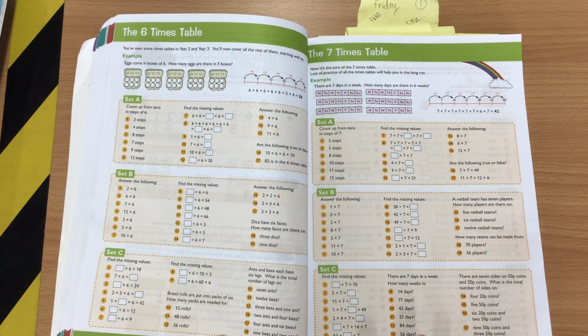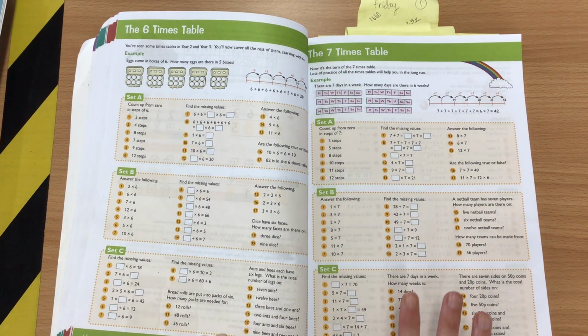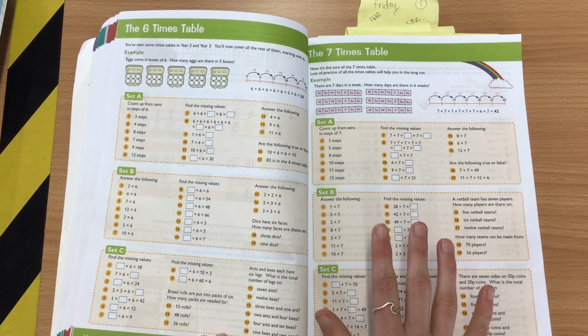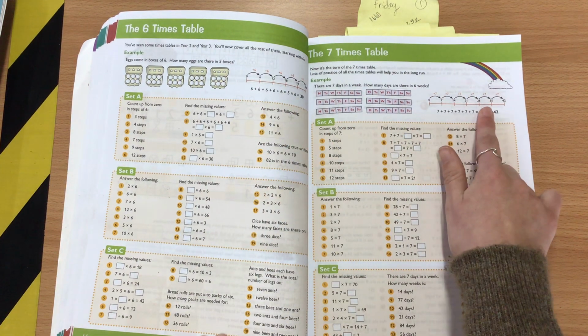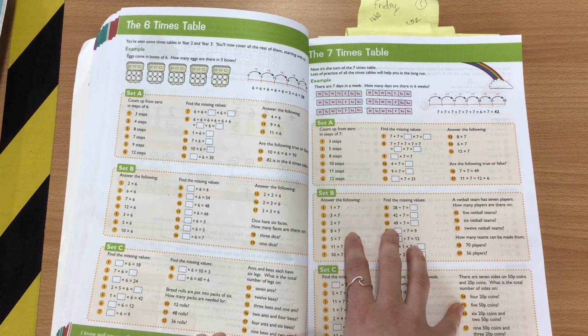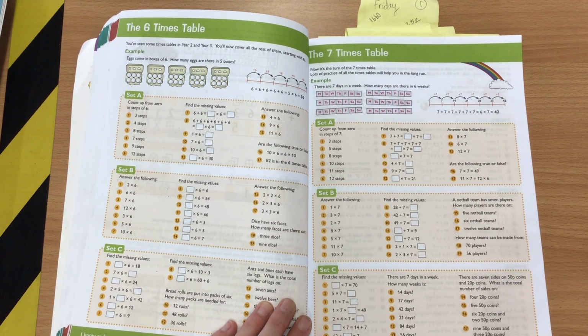Set C is a challenge, so it's completely optional to complete set C. And just a reminder that make sure you watch the video, talk through the work, drawing out the things that are going to help you, and just getting through as much as you can within the 1 hour maths time.